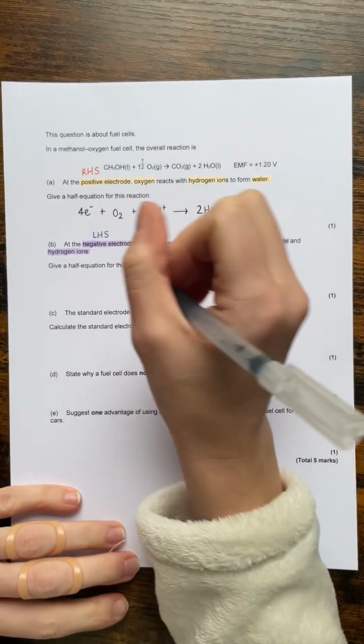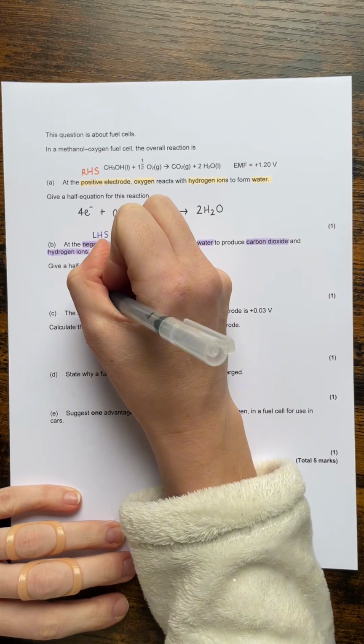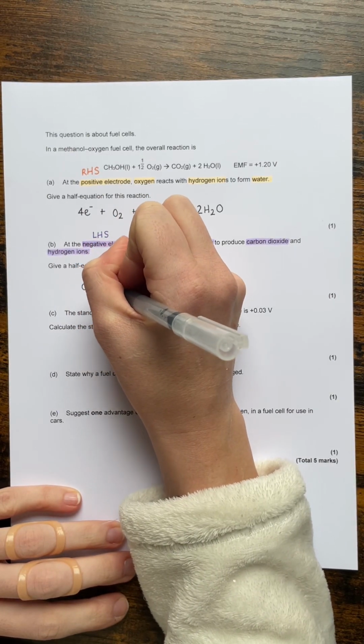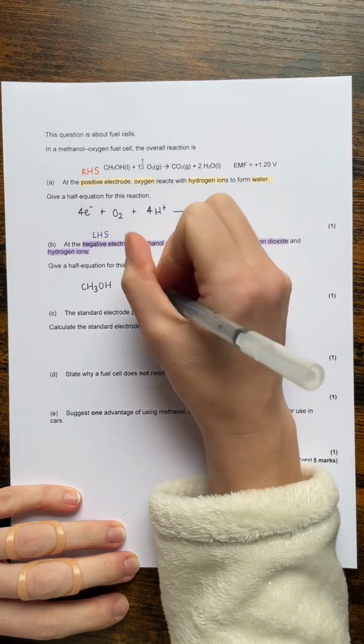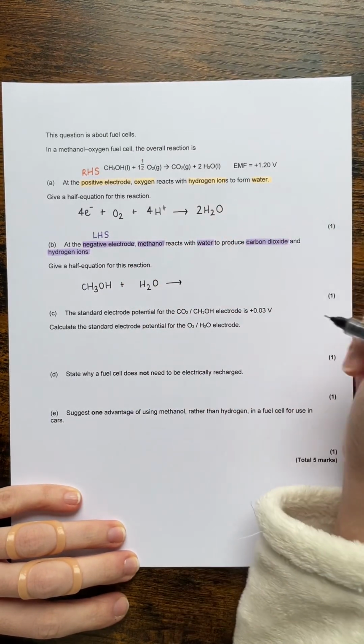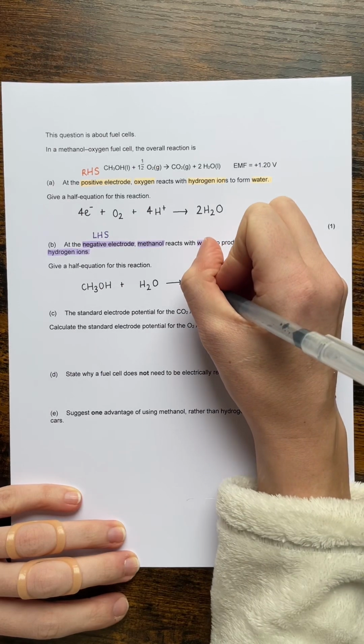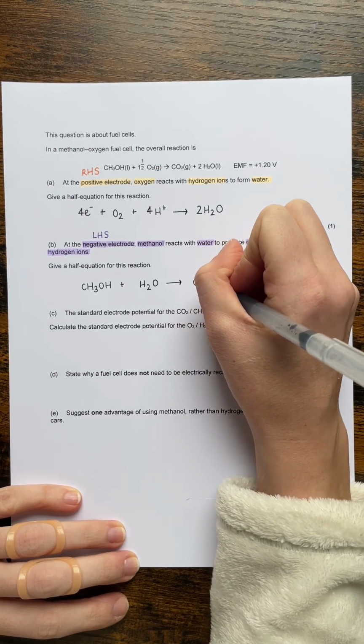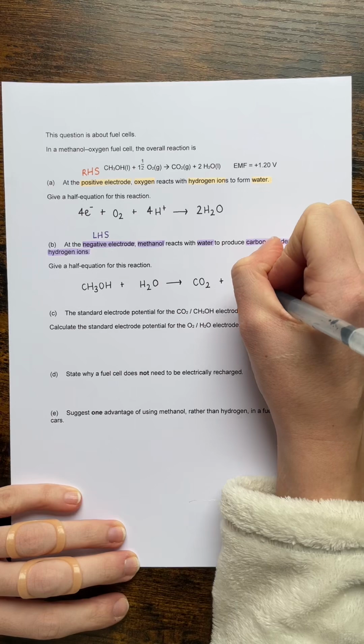So methanol reacts with water, so CH3OH plus H2O, and that produces carbon dioxide and hydrogen ions, so CO2 plus H+.